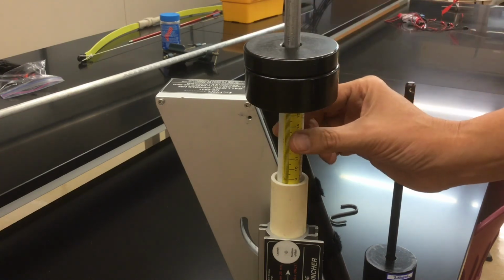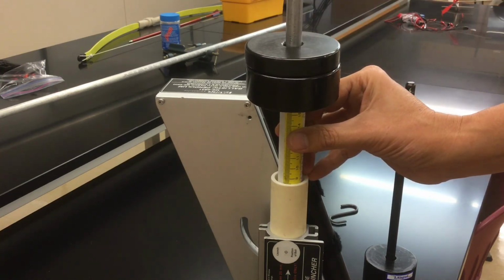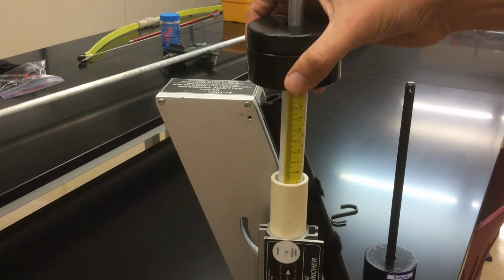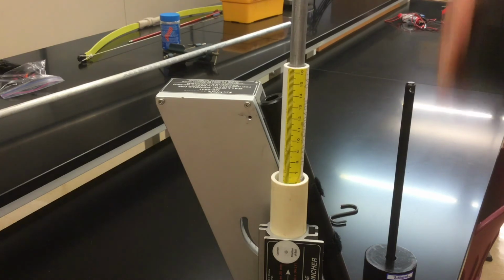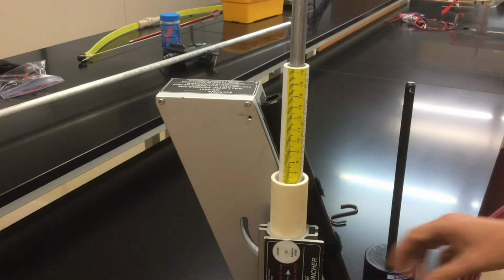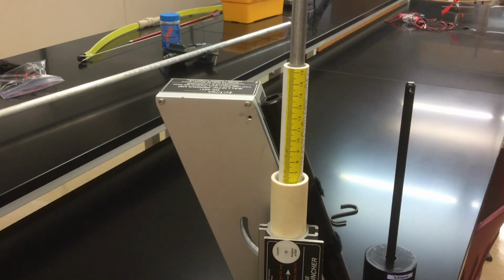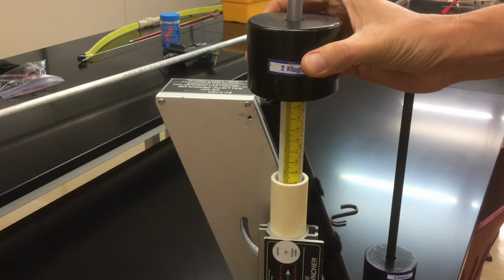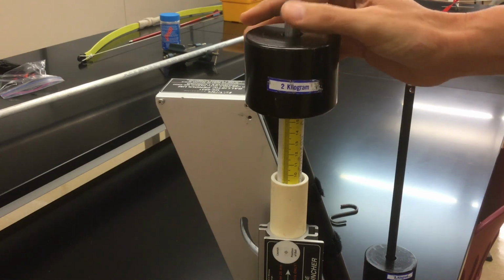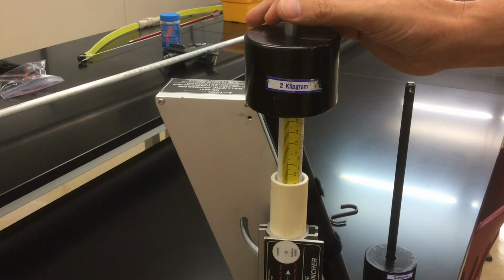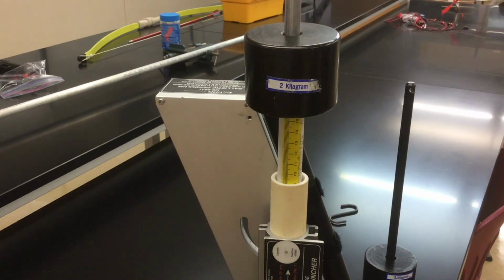And now that sits at the 8.6 centimeter mark. 2 kilograms, that's 19.6 newtons. With a force of 19.6 newtons, it sits at the 9.1 centimeter mark.